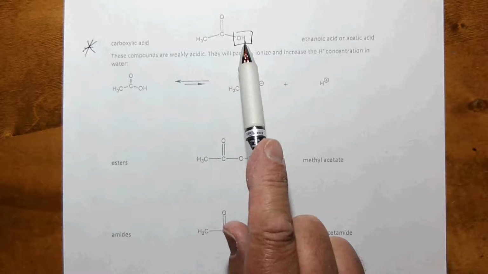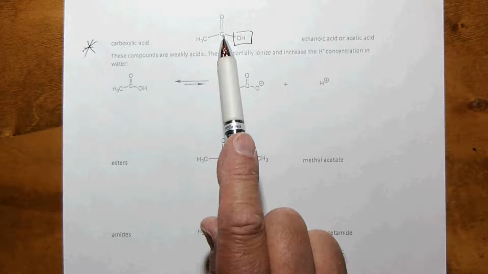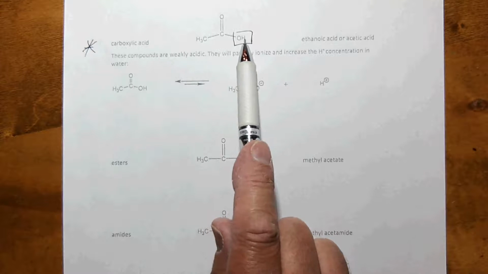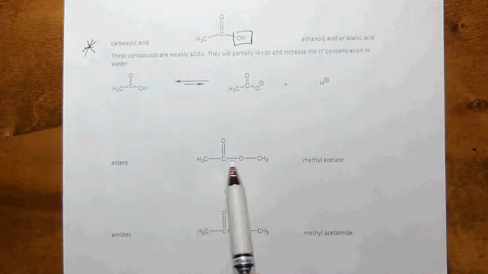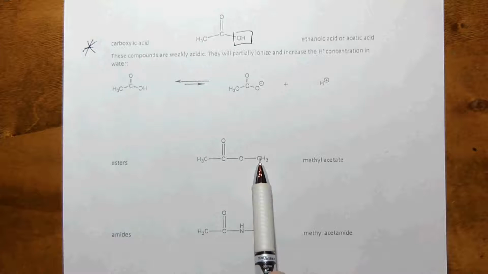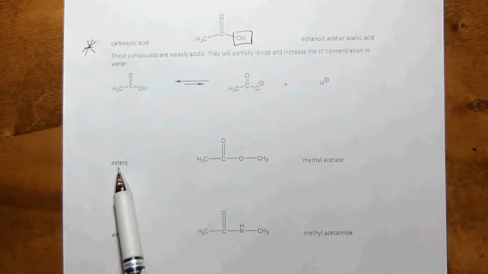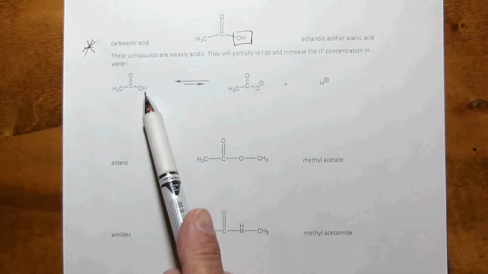If instead of ending with the hydrogen, you have that same grouping, C double bond O to oxygen, but instead of ending with the hydrogen, C double bond O to oxygen to carbon, then it's referred to as an ester. It's not an acid anymore. Clearly, to be an acid, you have to be able to spit out that hydrogen. Notice that hydrogen is the one that falls off.